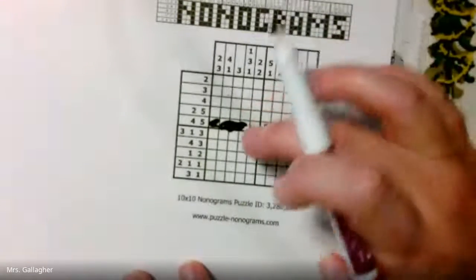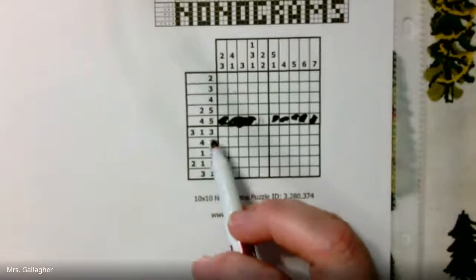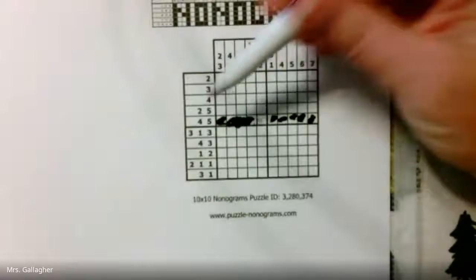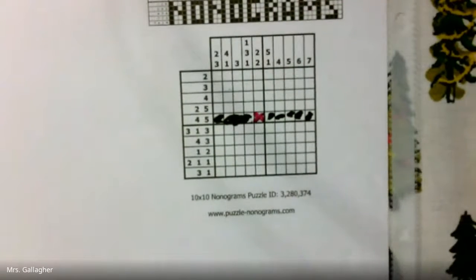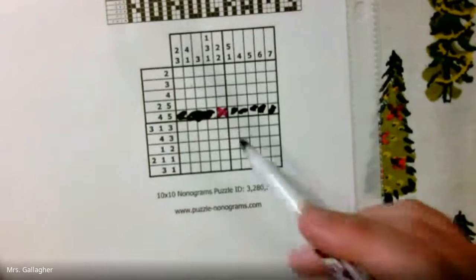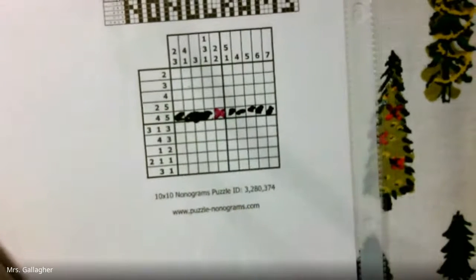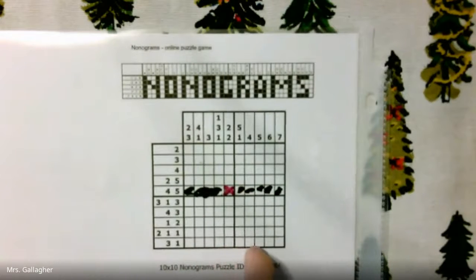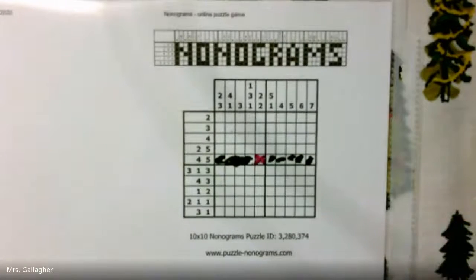All right. So that row that we just filled in, it told us that we needed to have, and it's in order also, 4 boxes filled in together. And then once you've finished one number, you have to put a space before you can do the second one. But that doesn't count for up and down. Yeah. So then it said we had to have 5 connected together. Now, if I add up 4 plus 5 plus the one space, it equals 10. And that's 1, 2, 3, 4, 5, 6, 7, 8, 9, 10. Yeah. So that's kind of what we're doing.